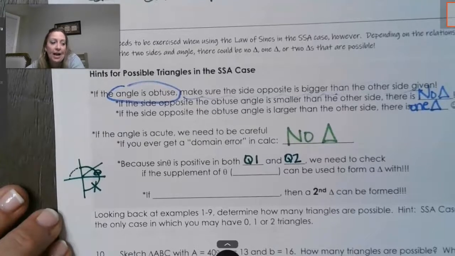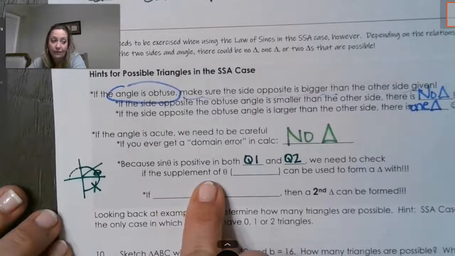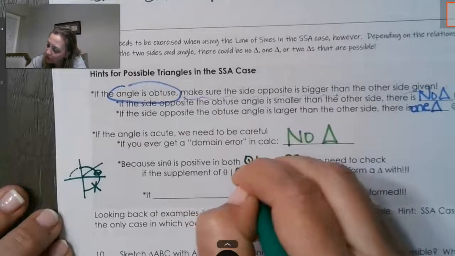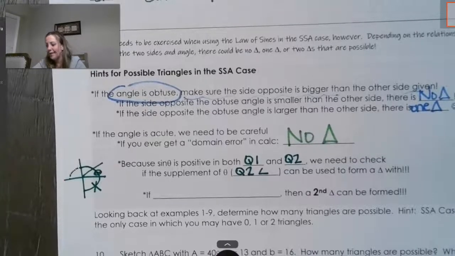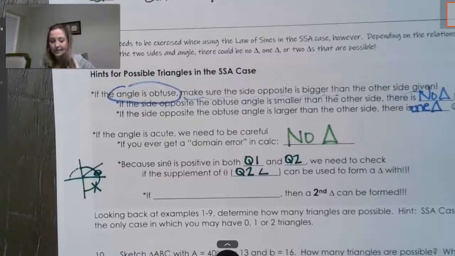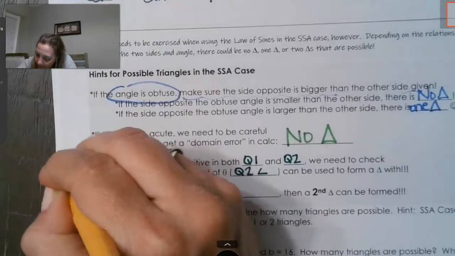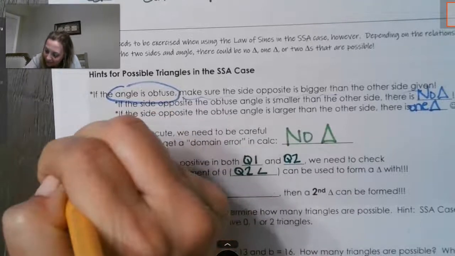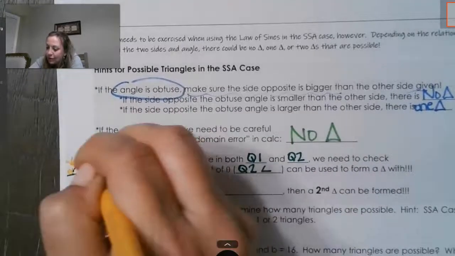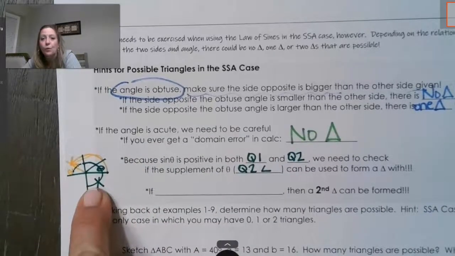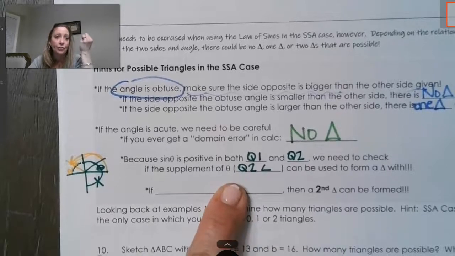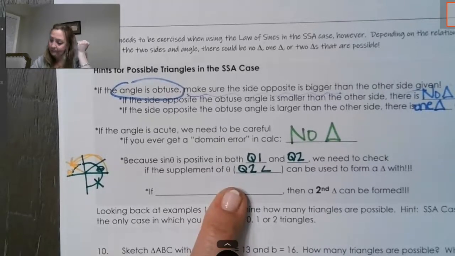But we also have to check if the supplement of theta, which is our quadrant 2 angle, can be used to form a triangle. So essentially what's happening here is that we have this theta prime that's here, and we're looking at this specific angle. This angle could also be one of the answers. The calculator can't give us that, remember, because the calculator is only going to give us things in quadrant 1 and 4. So we have to find the quadrant 2 angle and see if that is a possibility.